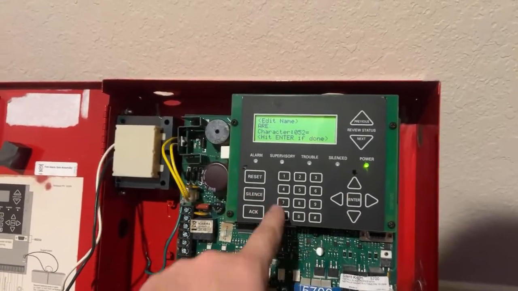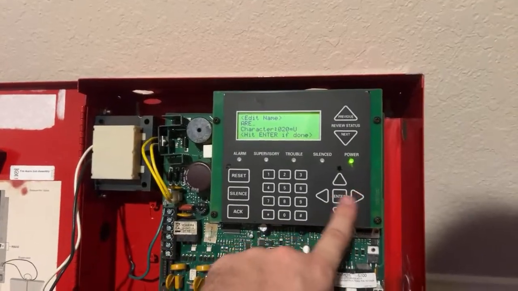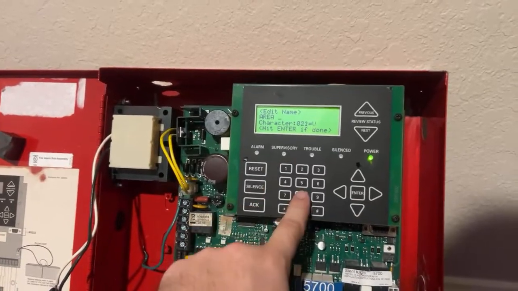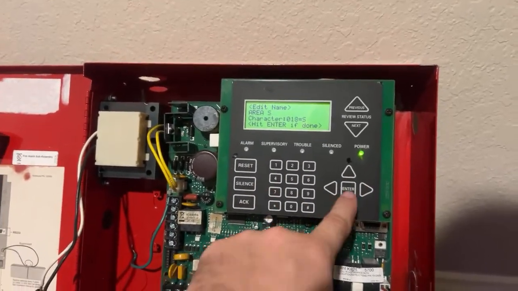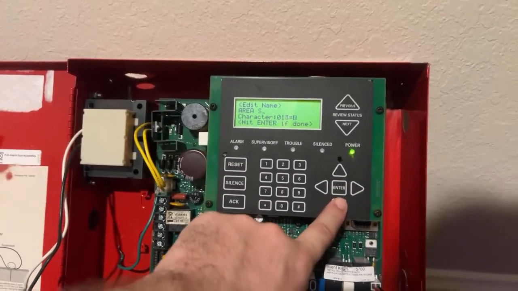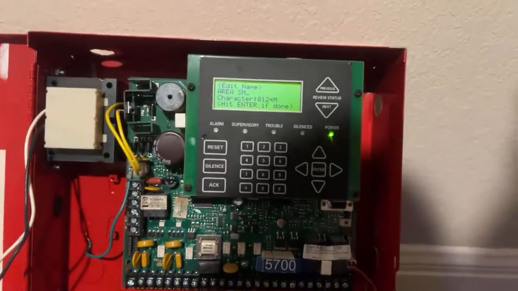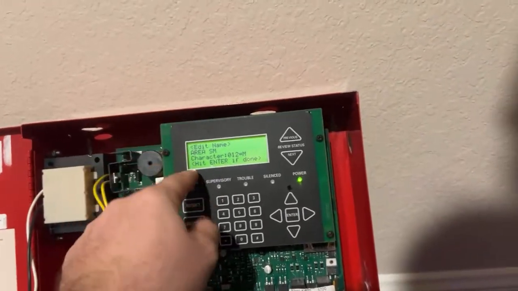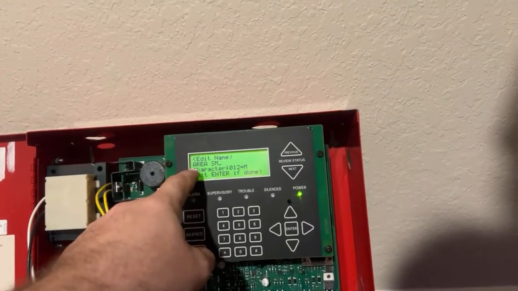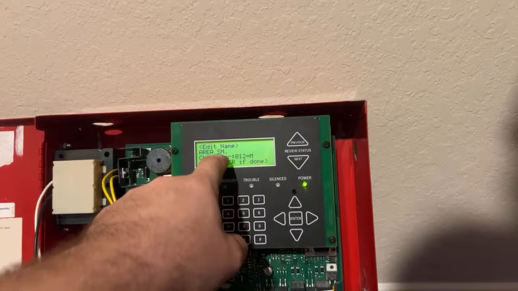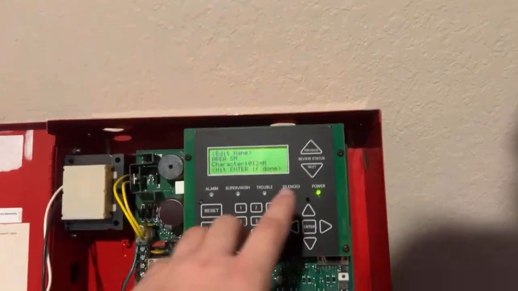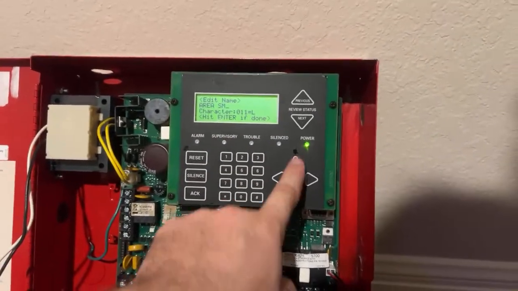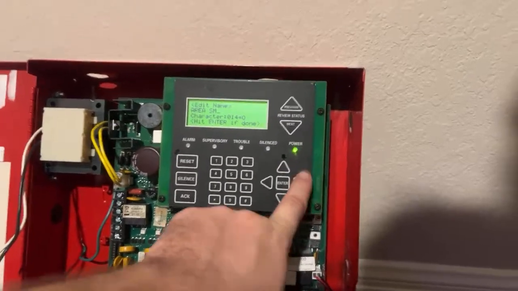Whoa, that's not cool. Unfortunately, it's not like the 6700 where it gives you a range. Like 1 will do ABC, 2 does DEF, you know, doesn't allow you to do that. This is an older, well, I say older, slightly older panel.